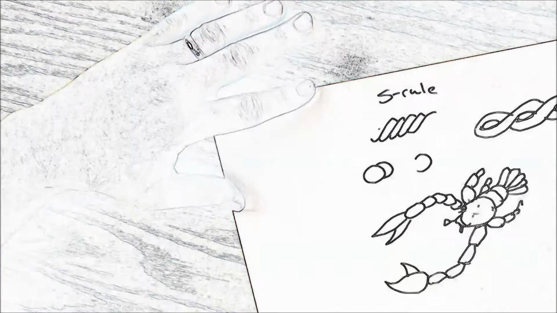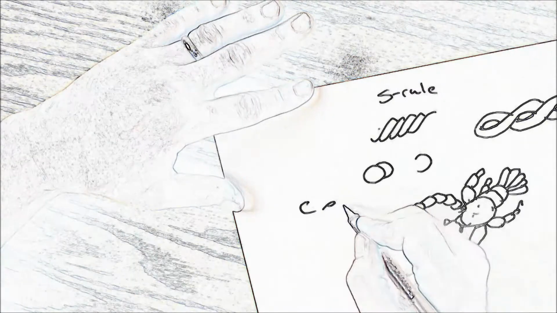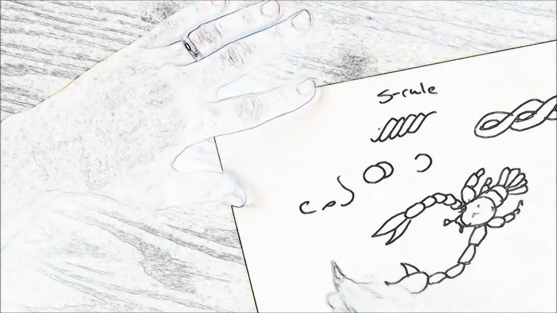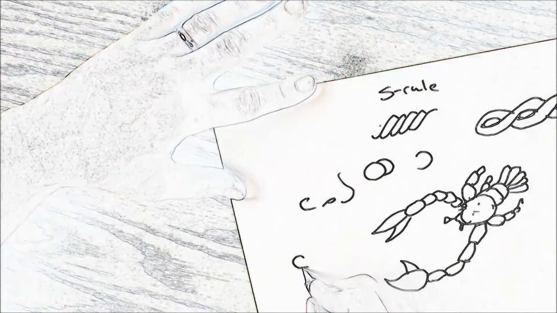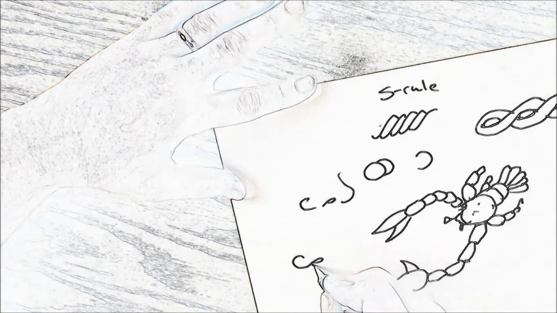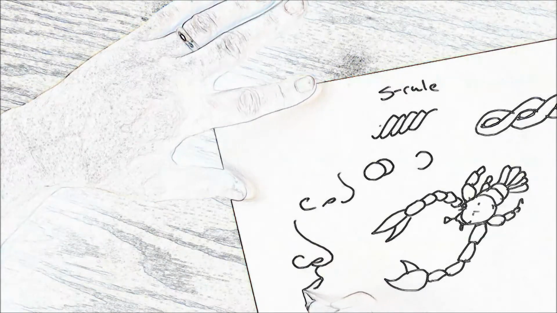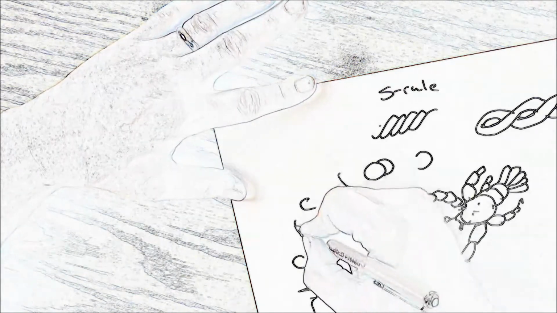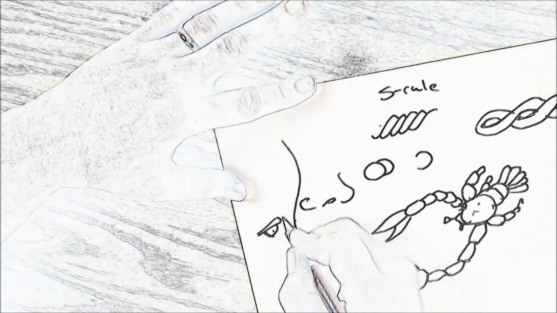I'll give you an example. We could have this shape here, we could have this shape here, we could have this shape here, okay? And together, we get this, plus this, plus this, and we have the illusion of something completely different. Again, illusion.